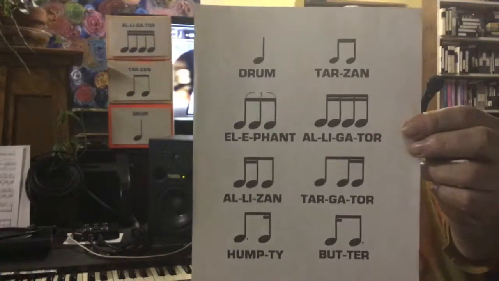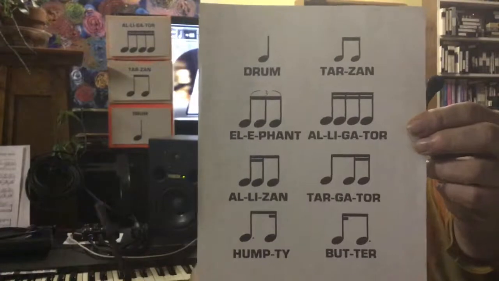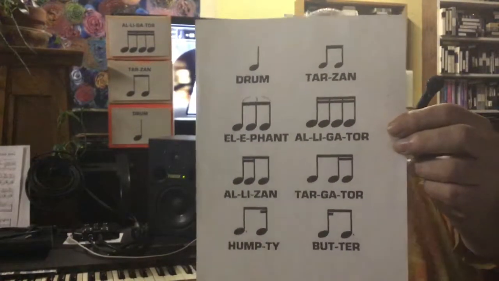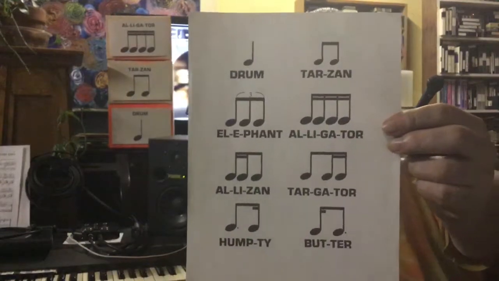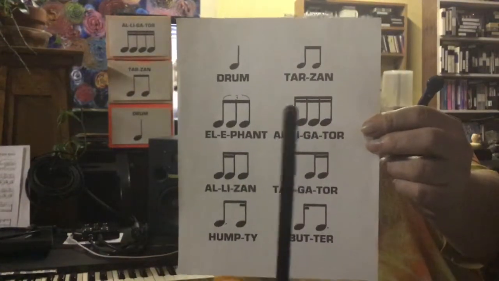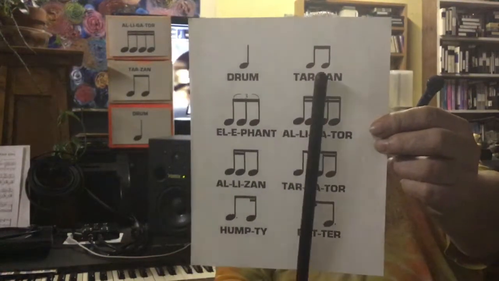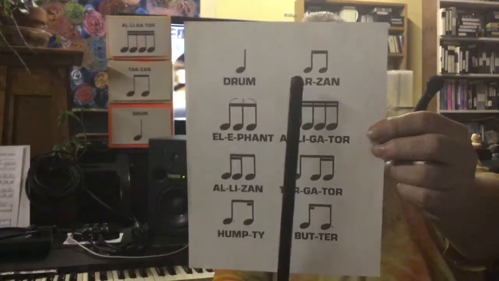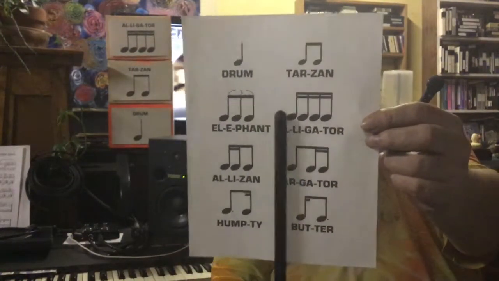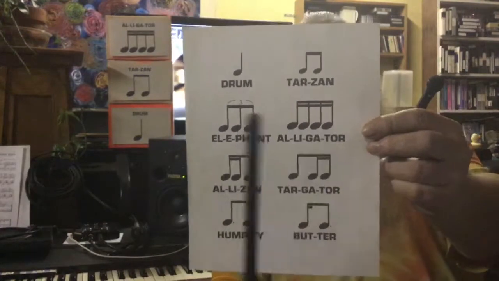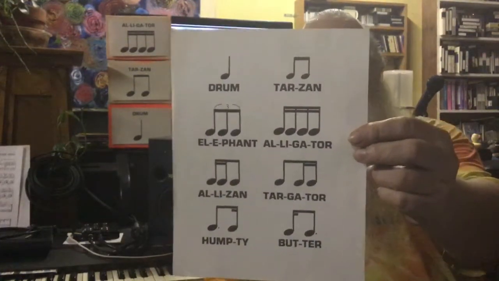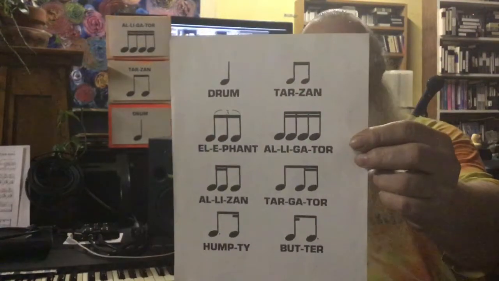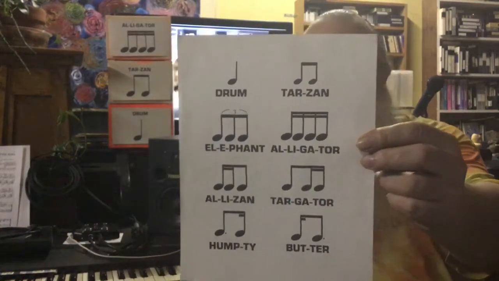So I'm holding up a sheet here that has most of the code words we're going to use. You can see that this one here is the quarter note drum. Next to it, 2 syllables, Tarzan, in the same time that that occurs. Down here we have alligator. Now the reason I use these 3 to start with is because they're exact multiples of 2 to 1. So you don't have to switch gears when you play them.